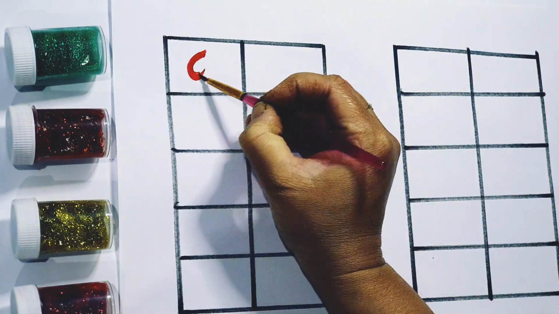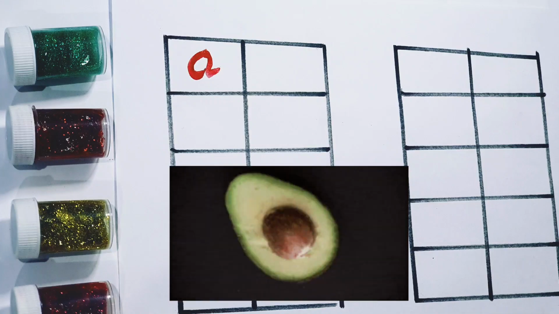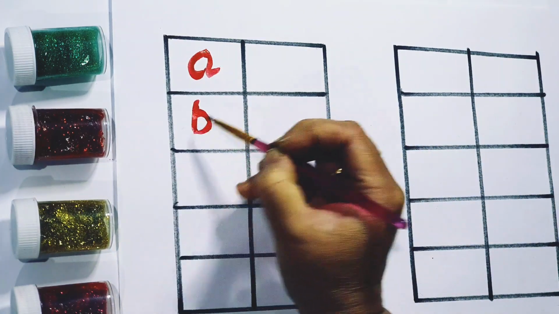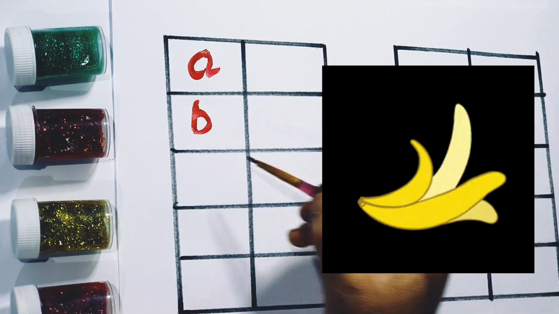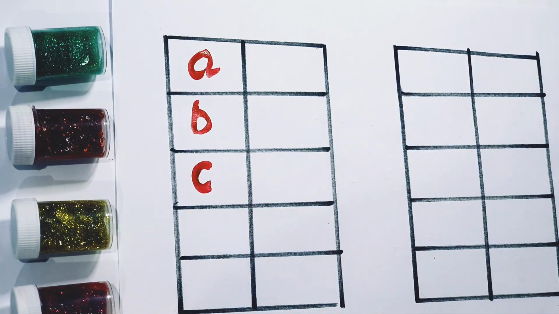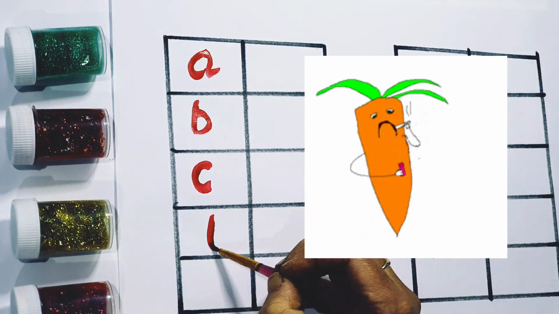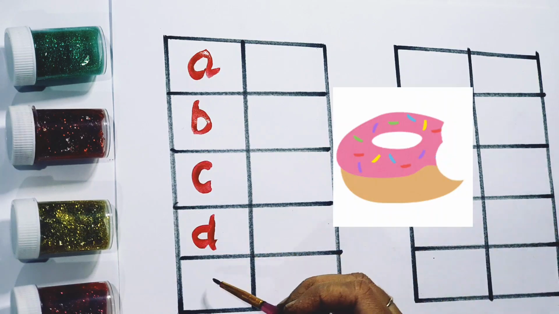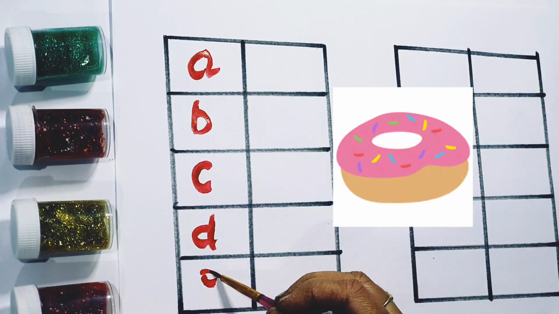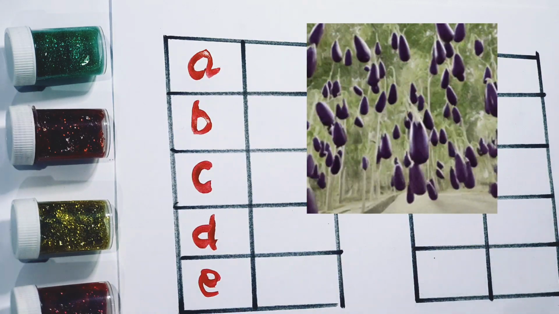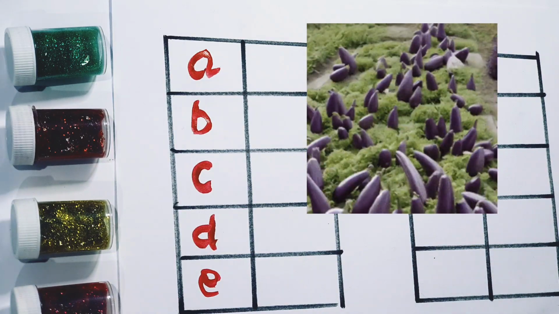A for avocado. B for banana. C for carrot. D for donut. E for eggplant.